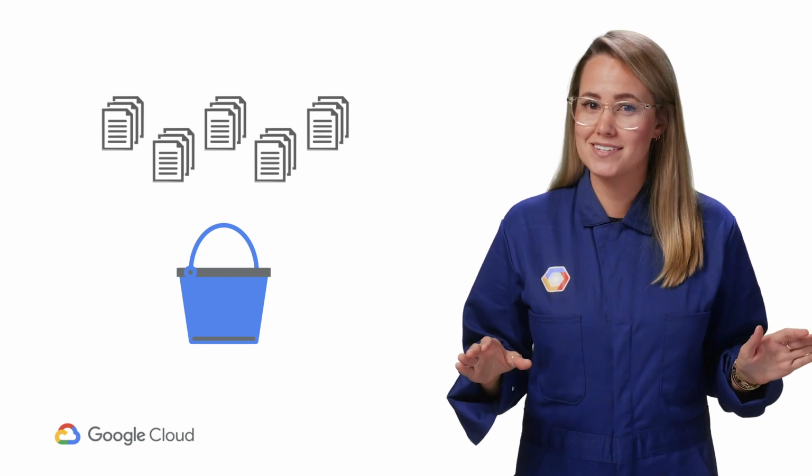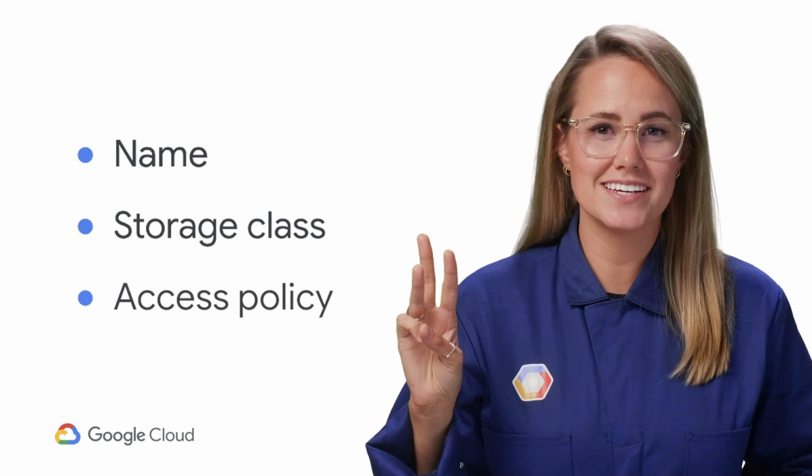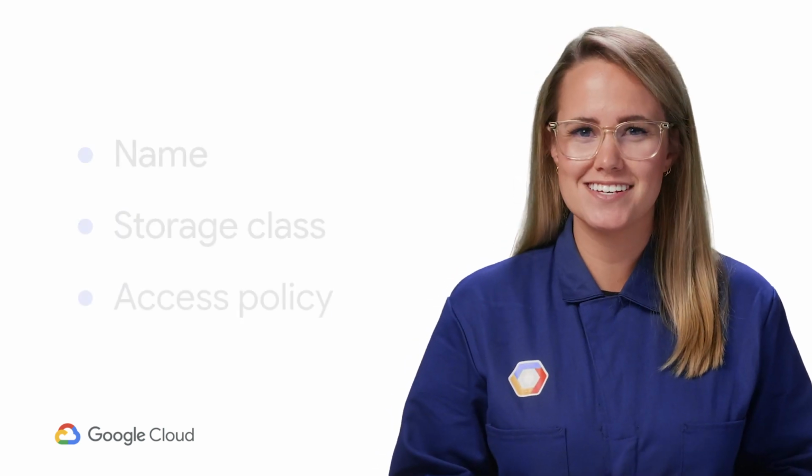Before you can do anything in Google Cloud Storage, you've got to create a bucket, because anything you want to store in cloud storage needs to be in a bucket in order for you to do anything with it. When you create a bucket, there are three things you need to specify: a globally unique static name, a storage class, and an access policy. Naming is pretty straightforward, and we've got some great documentation to help you make the most of it, so we'll link that in the description and dive right into storage classes.